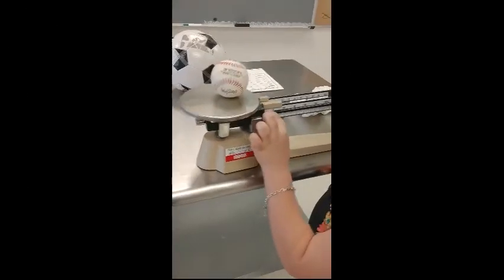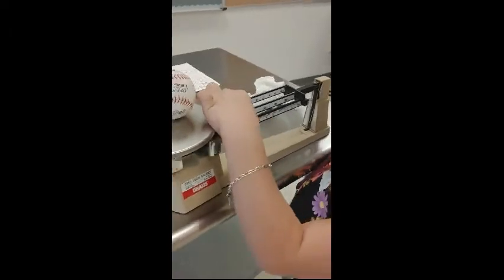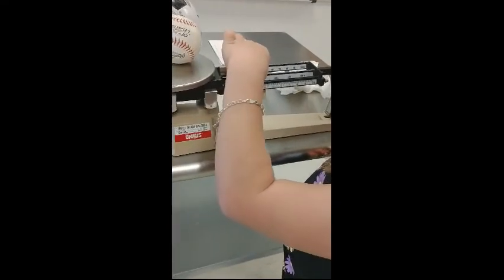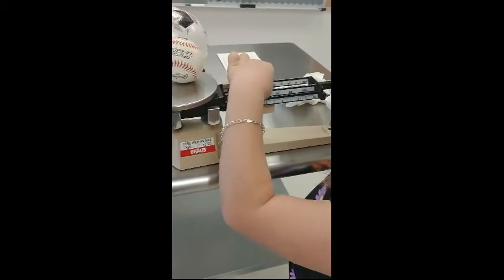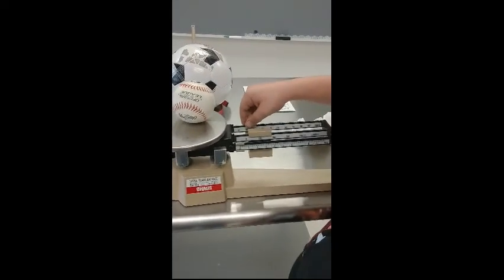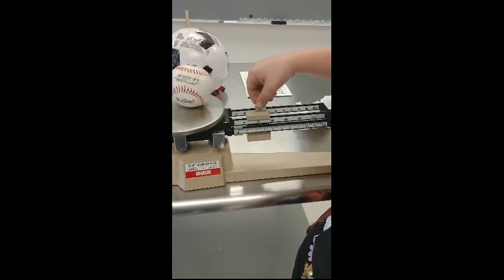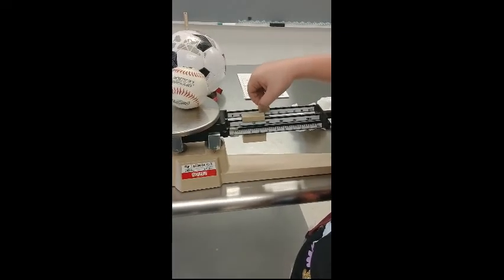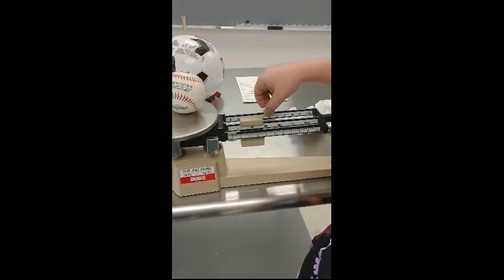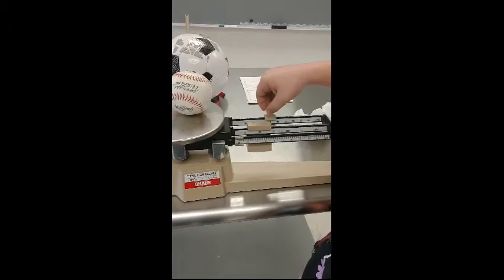Okay, so we're going to start with the biggest and move the biggest over 1. If it doesn't budge, move it over 2. Okay, if it knocks it down, move it back to 1. There you go. We have to make sure we get it in the little groove. Okay, now move it back 1. There we go. Let's make sure we get it in that little groove there, so we get it accurate. Yeah, you did. Good job.